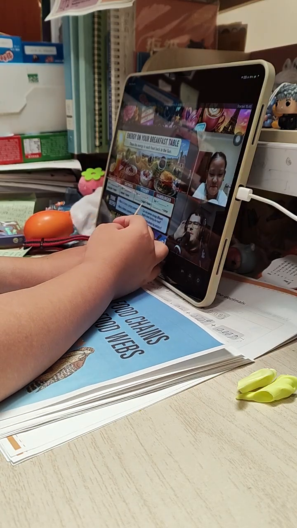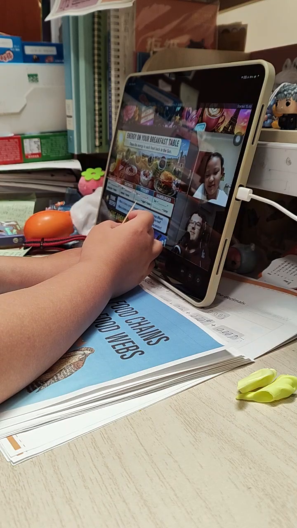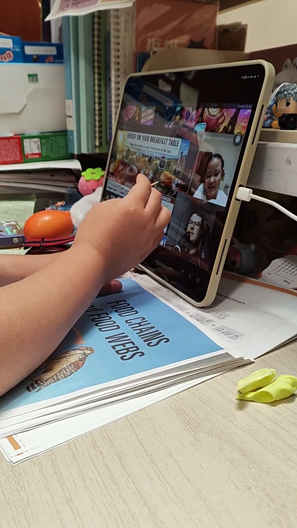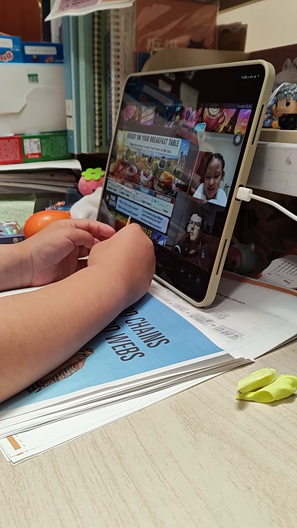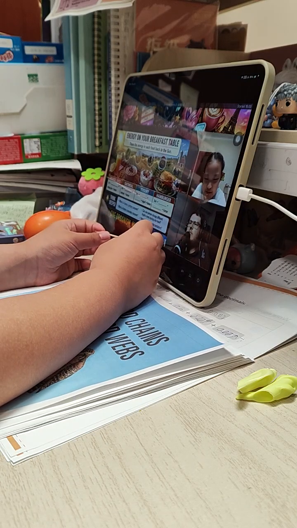Have you never eaten oatmeal? I did. I meant I never ate the thing with the blueberries on it, so I don't know if it's real or not.